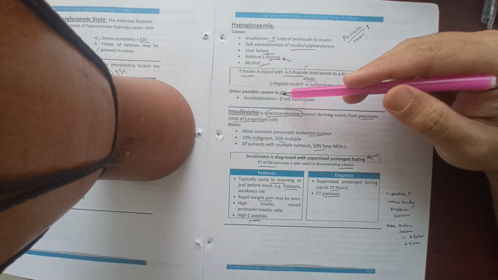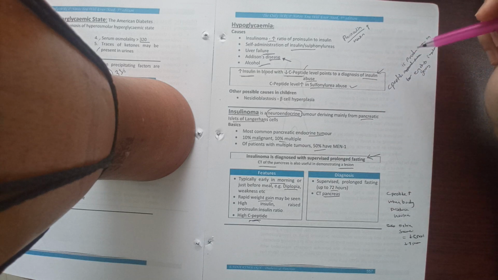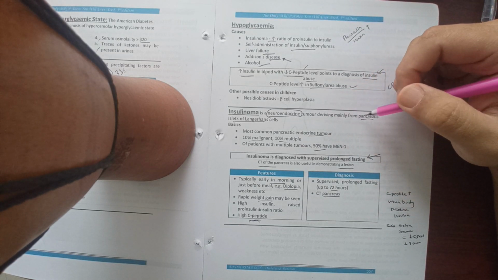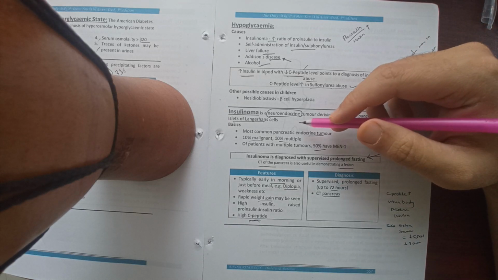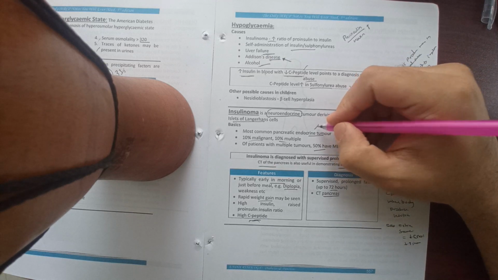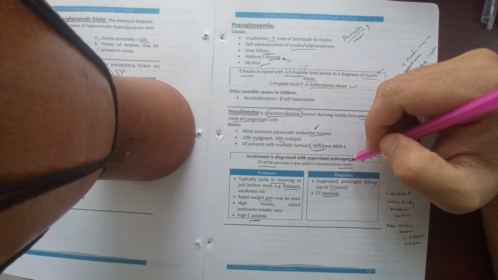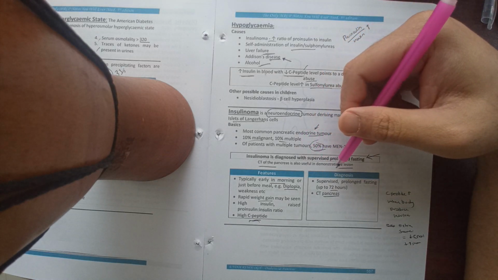Other possible causes in children can be nesidioblastosis, beta cell hyperplasia. Okay, insulinoma. So insulinoma is an endocrine tumor deriving mainly from the pancreatic islets of Langerhans cells. It is the most common pancreatic endocrine tumor. 10% malignant, 10% multiple. Of patients with multiple tumors, 50% have MEN1. Insulinoma is diagnosed with supervised prolonged fasting. CT of the pancreas is also useful in demonstrating a lesion.